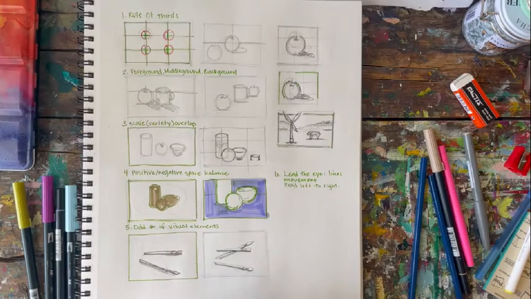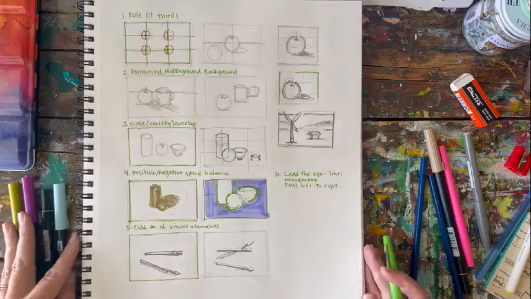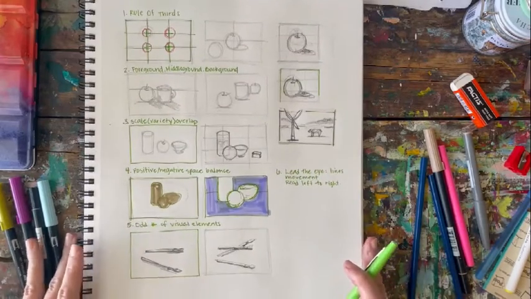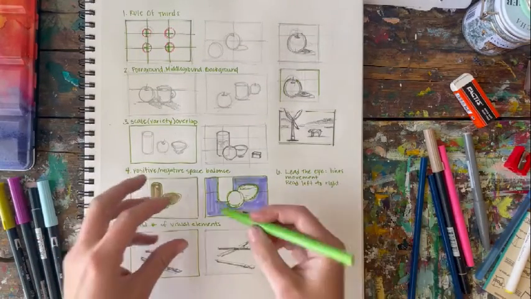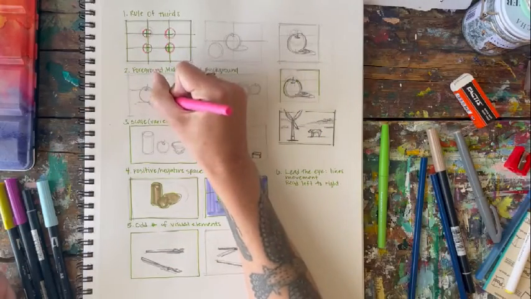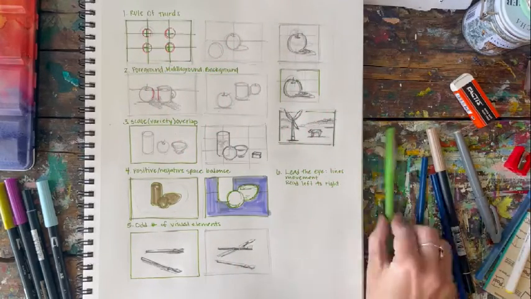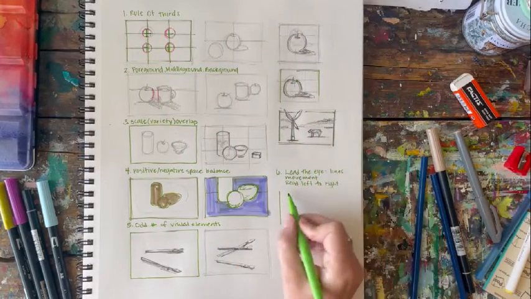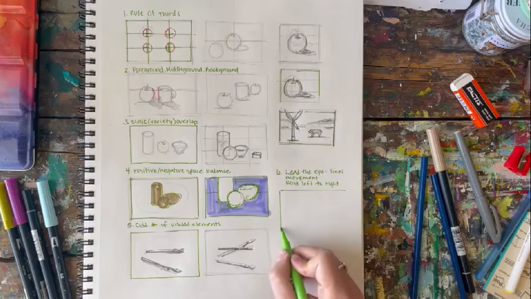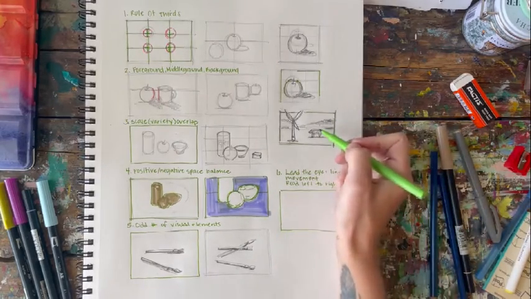And this can differ in places where you read in a different direction. But either way, movement is important. You don't want the eye to just get stuck and just bounce between these two going, what's important here? So you want to move the eye, whether it's through lines, let's say up here.